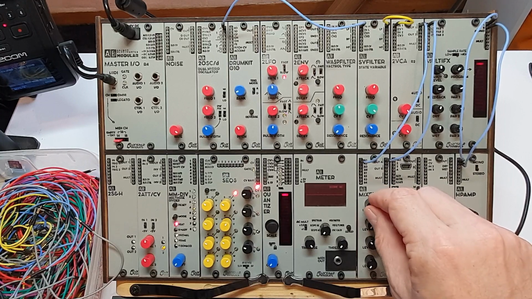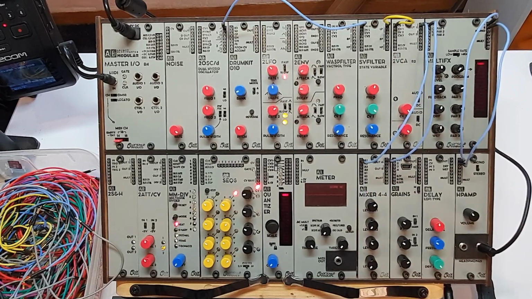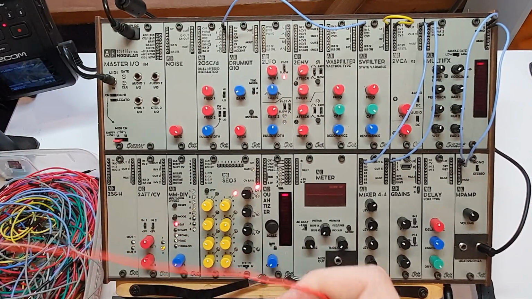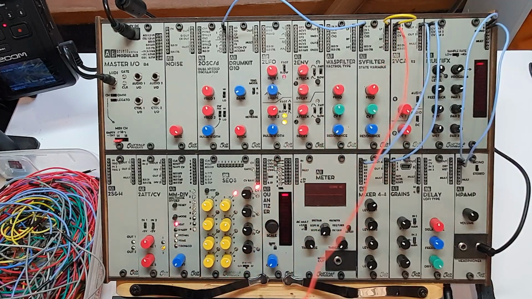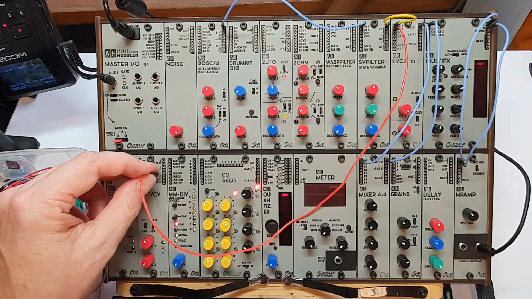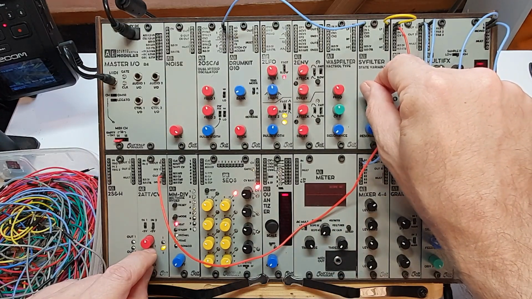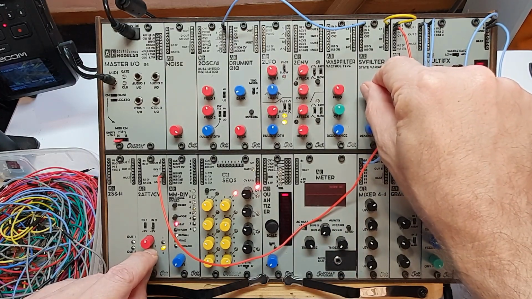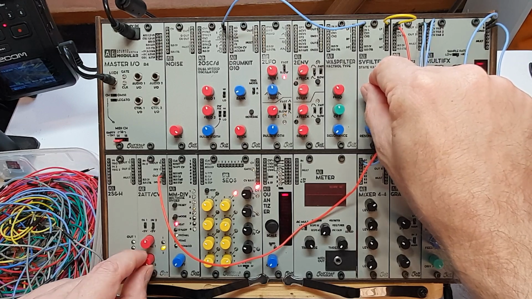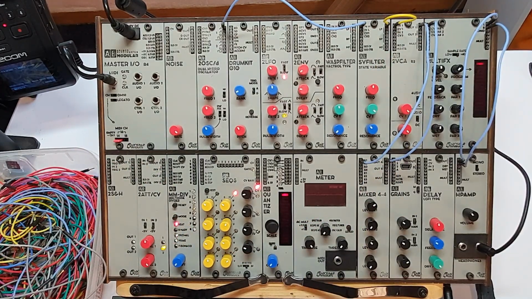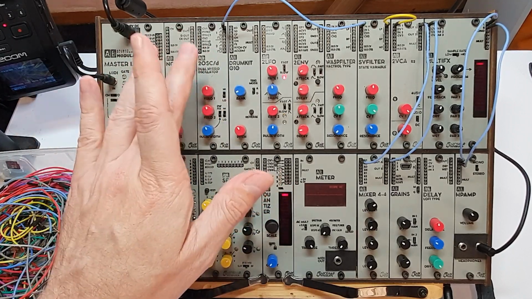Okay, so nothing's happening, and this is because the VCA doesn't have a gate or an envelope, so it's not opening. So just to test this quickly, we can patch in an output of the ADCV here, where I'm using a 5-volt signal to just open the VCA. And now, as I'm opening the VCA, we can hear the beautiful sound of this oscillator. Okay, so that works.